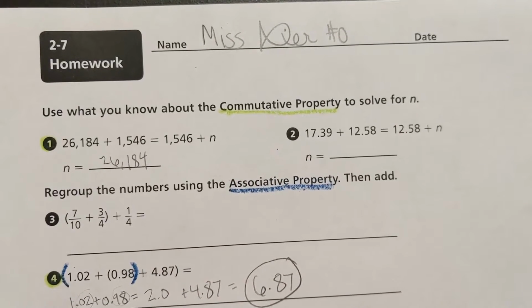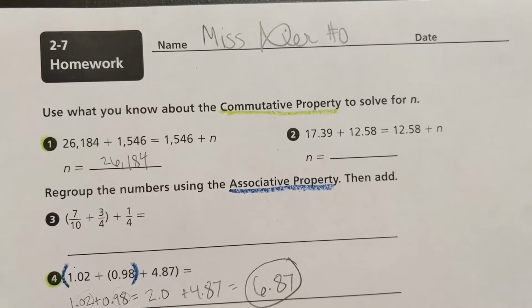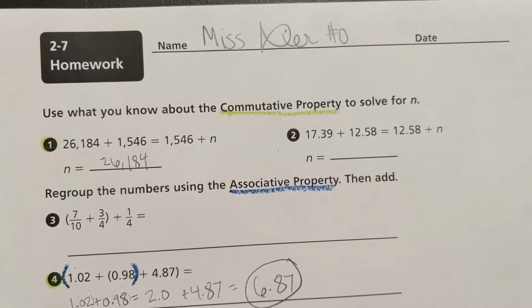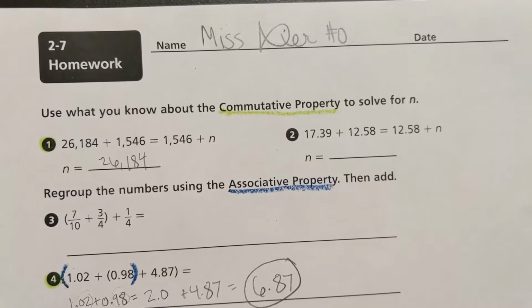Pretty easy. So you get to do the same thing, but you get to do it with fractions. So good luck to you on that. Take your time. Make sure they're done correctly.